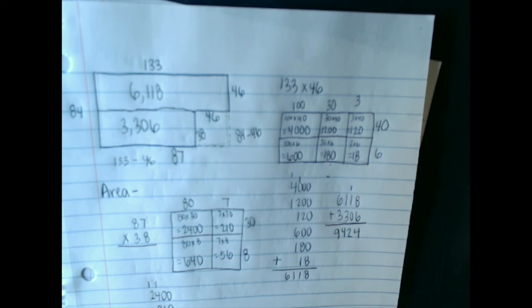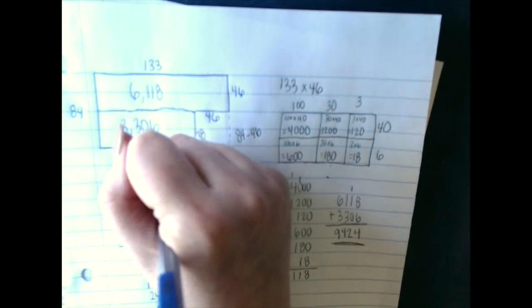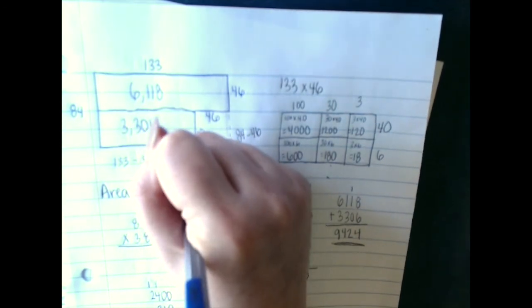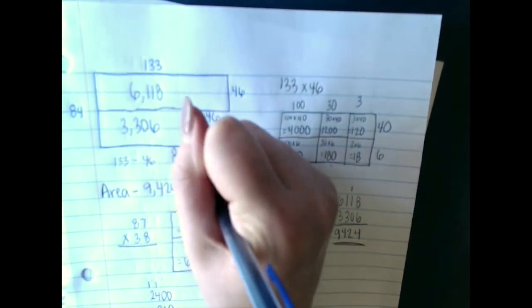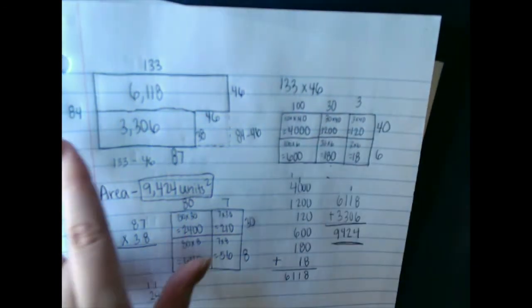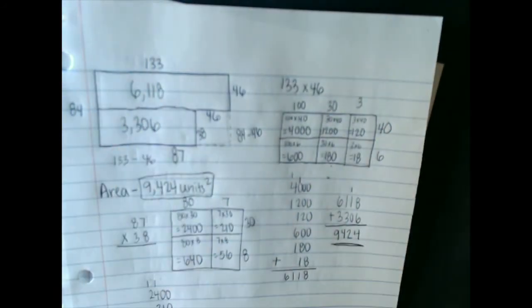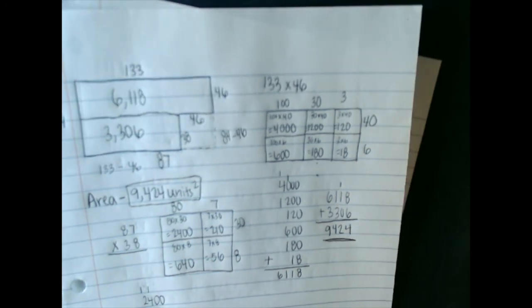My area for this shape is 9,424 units squared. Do you see why it's important to show your work? There are a lot of numbers involved in here. There would be a lot to do in your head. I would get lost. So that's why it's almost easier for me to just show my work and calculate that way.